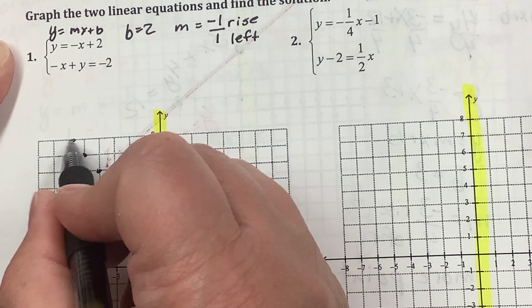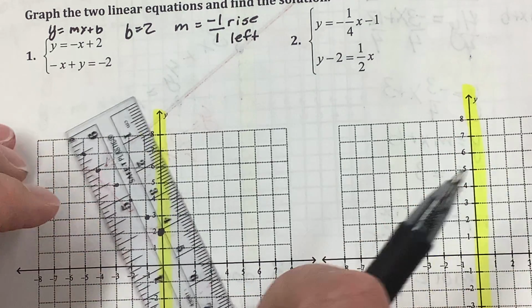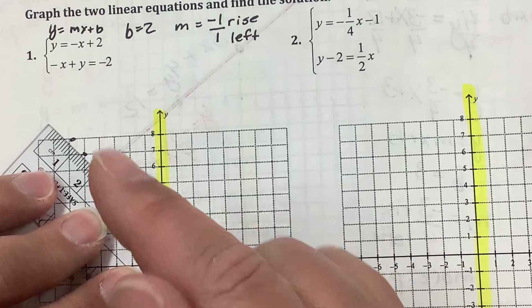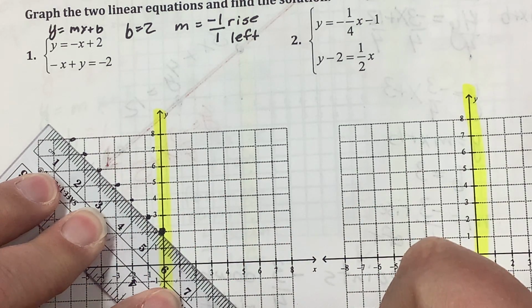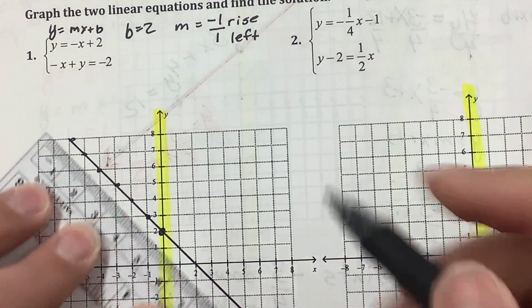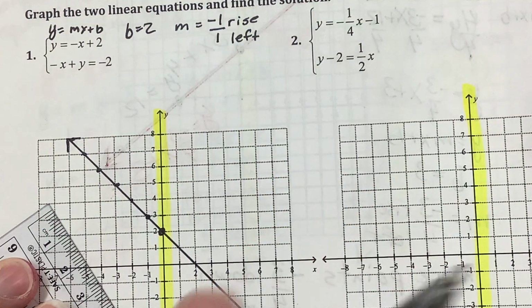Rising and running to the left. Now, I could put more points, but actually that's enough points to make a pretty darn good line. Now, I'm going to follow the pattern all the way across to the end of the grid. And here we go. Lots of points, an arrow on each side, and that's graphed.